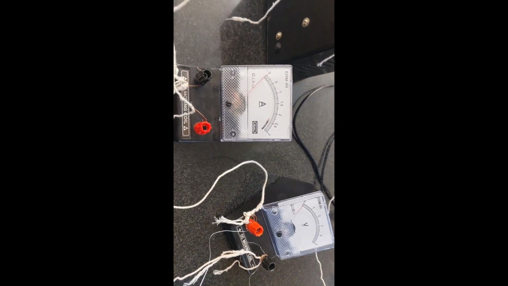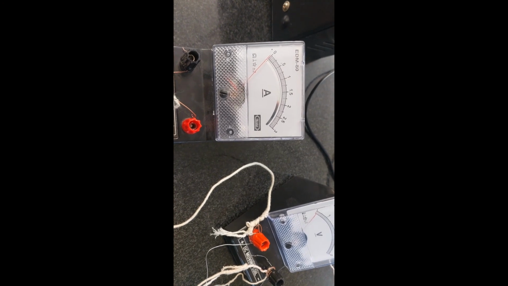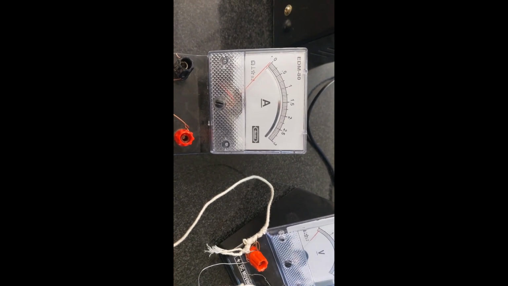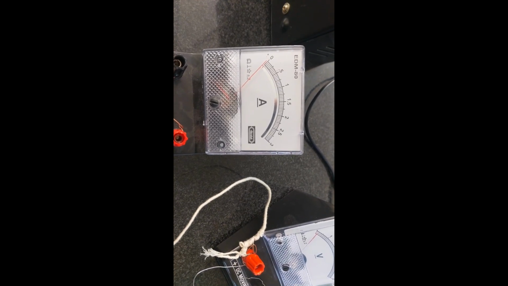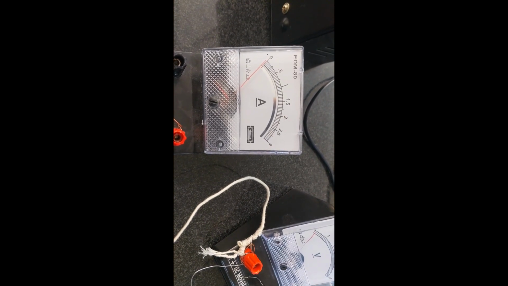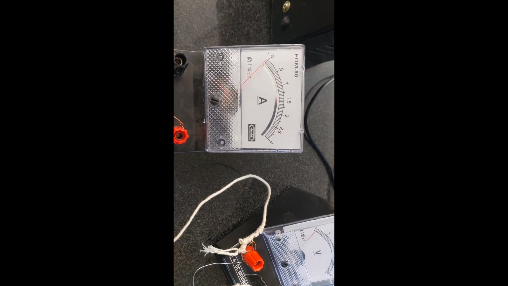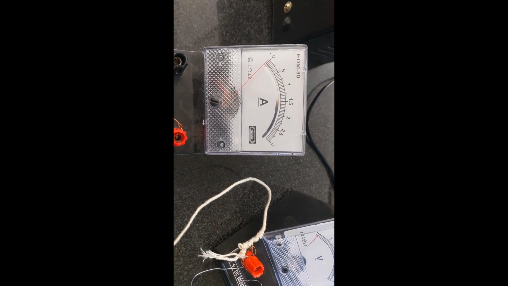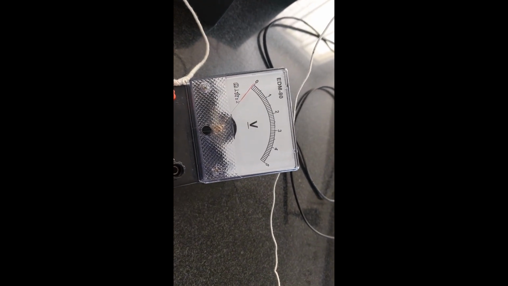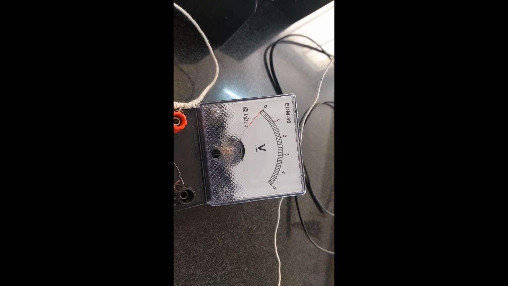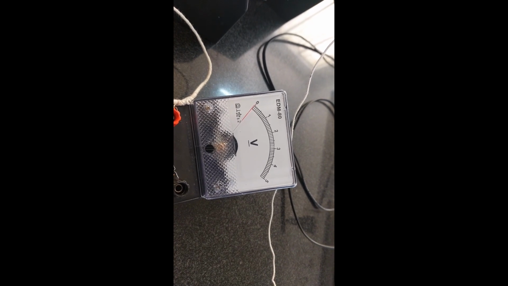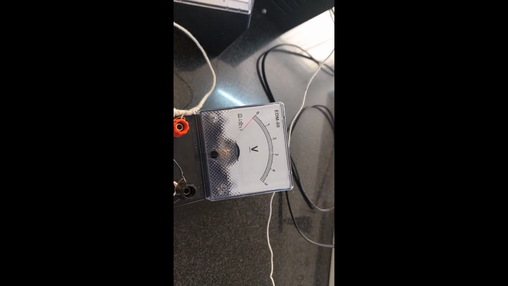Now how to measure that? This is the ammeter. You can choose any number here. Say for example I choose 1. There are 20 divisions between 0 and 1. So the least count of the ammeter is 1 by 20, or 0.05. Similarly, for the voltmeter I will choose 1 again. There are 10 divisions between 0 and 1. So the least count of the voltmeter is 1 by 10, or 0.1.